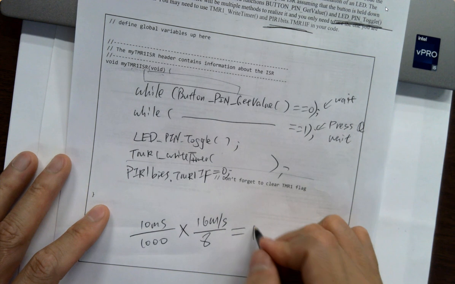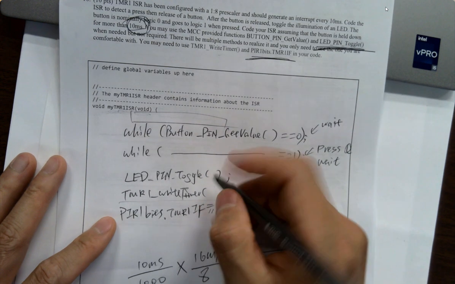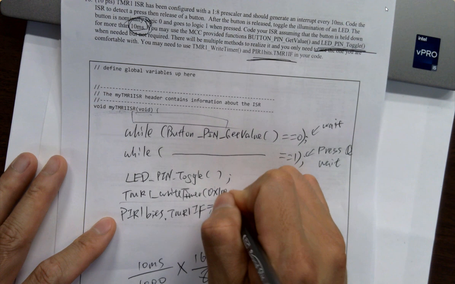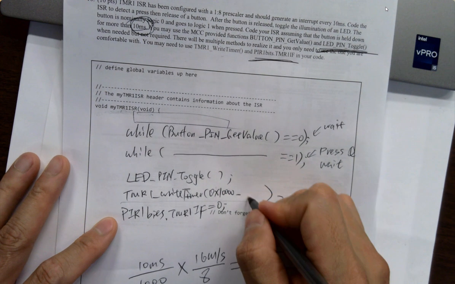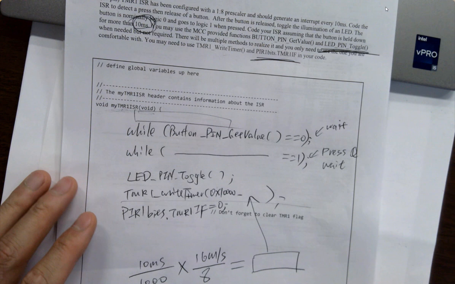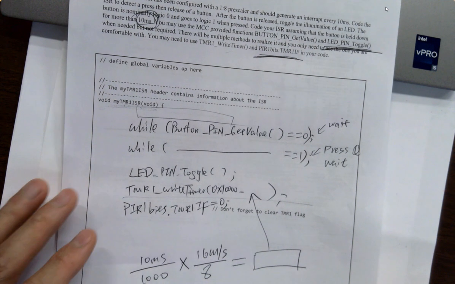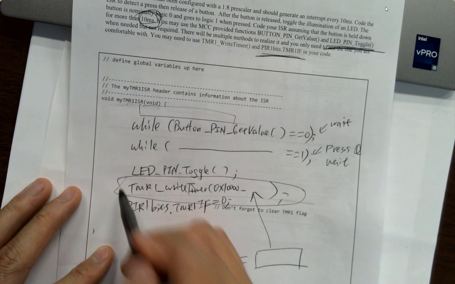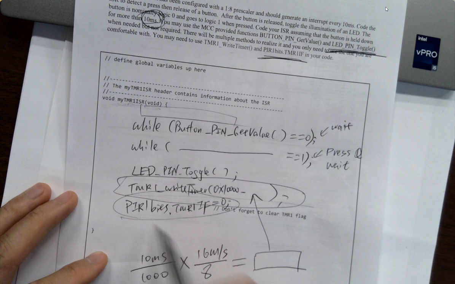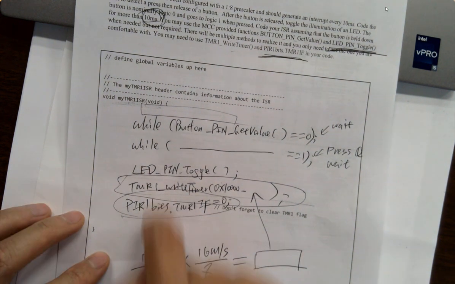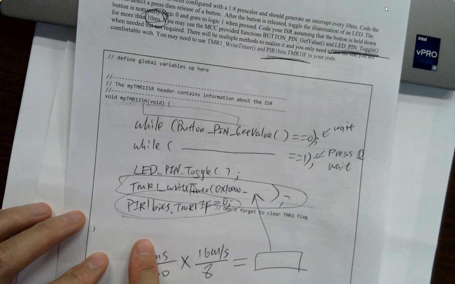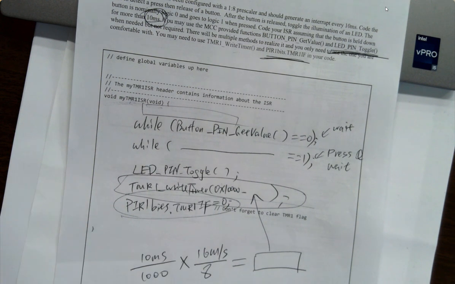And then it's giving you a number here, right? So you want to use 0x10000 minus whatever here to make it happen. So the bottom line is you have to put this function over there. You have to clear the flag. If you have these two there, I'm not taking points off. If you are missing one of them, I'm taking like either 1 or 2 points off.